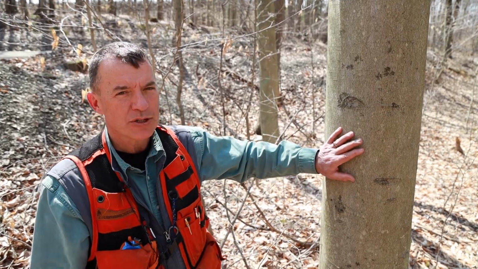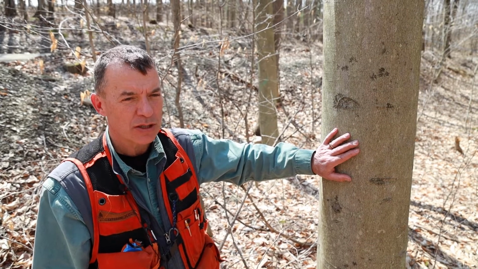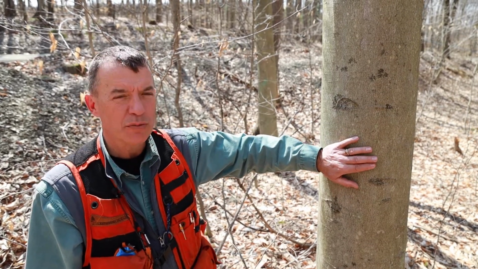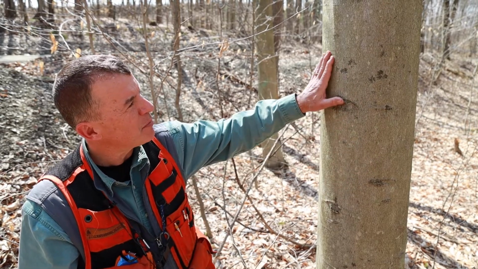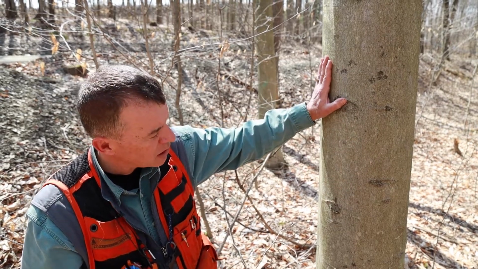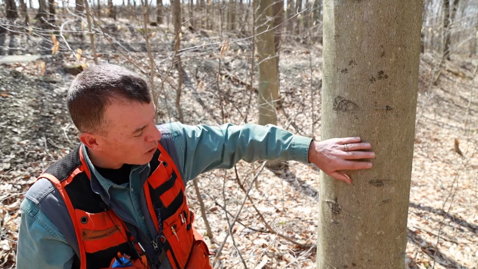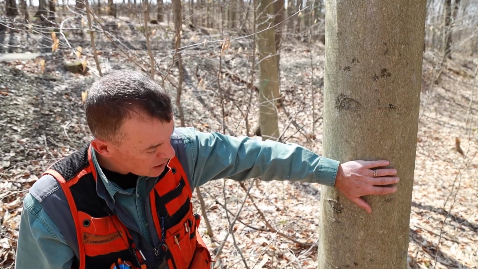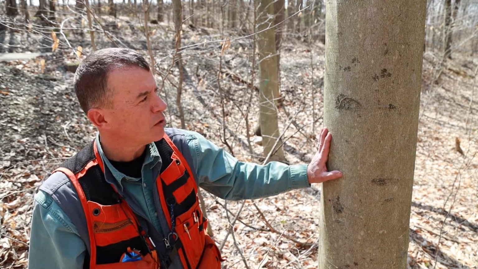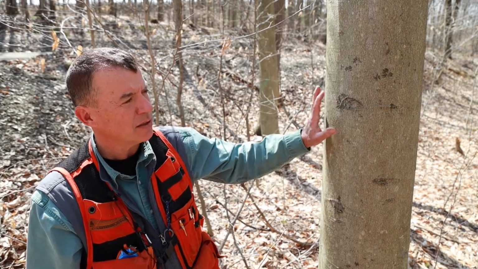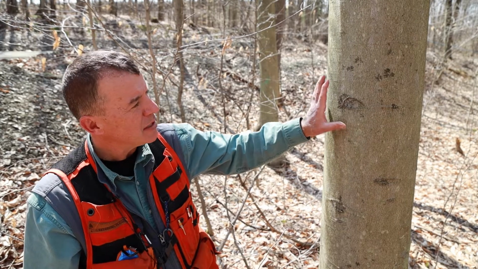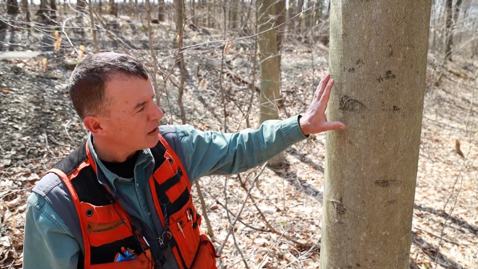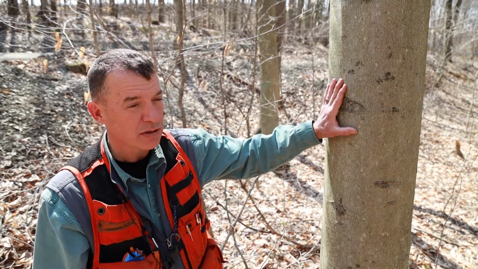About 1% of the clones are estimated to be resistant or tolerant to beech bark disease. So this is an example of what appears to be a resistant clone. As we look on the bark, we don't see any evidence of the scale insect and we don't see any evidence of the fungal bodies. So we have to have the scale insect before we have the fungus. These trees have none of those. So this is pretty exciting. These would be trees that we would want to retain.